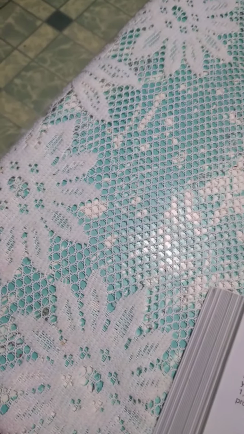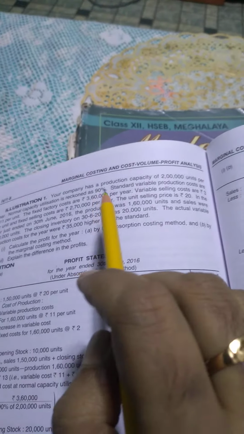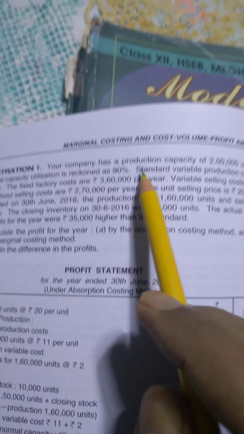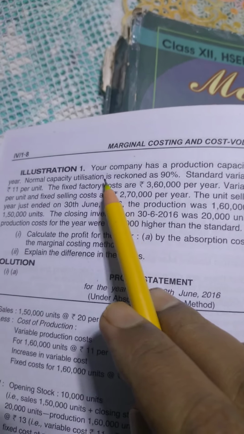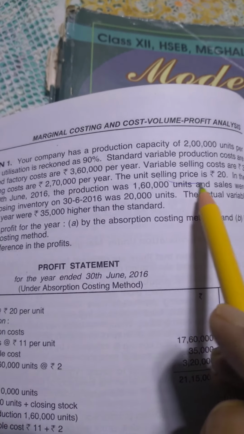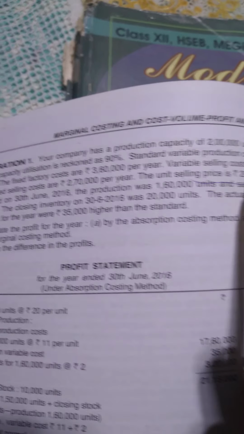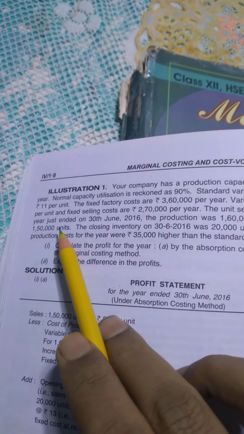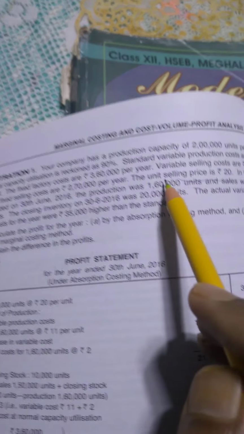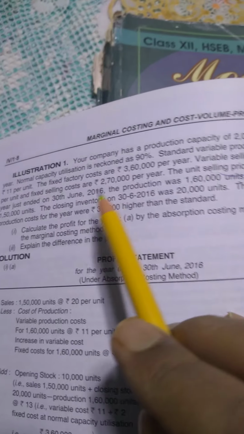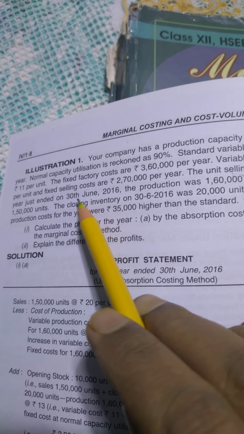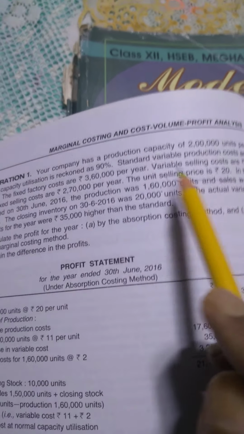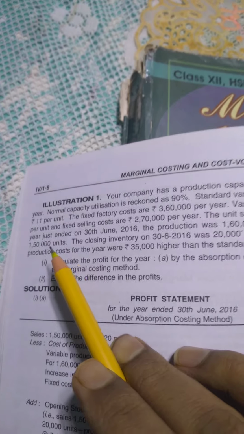Production capacity is 2 lakh units, but sales is not given here, isn't it? Sales is given later. The given selling price per unit is rupees 20. See, sales were 1,50,000 units. Unit selling price is 20, and in the year ending June 2016, production was 1,60,000, and out of the units produced, units sold was 1,50,000 units.